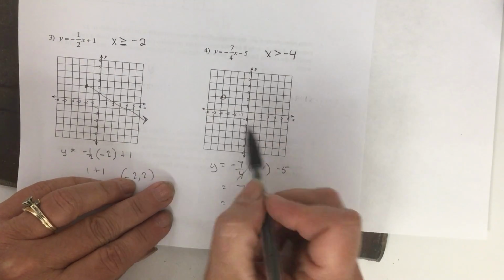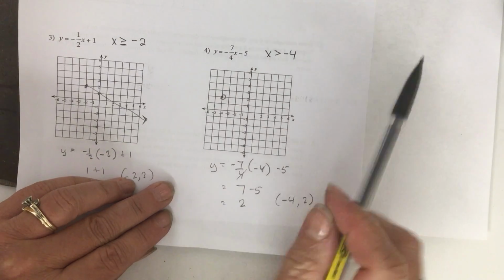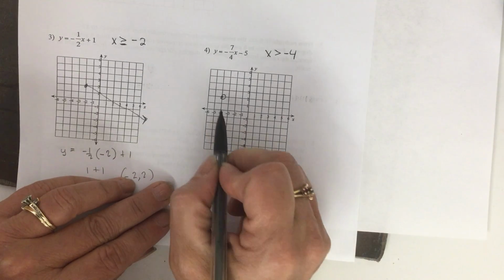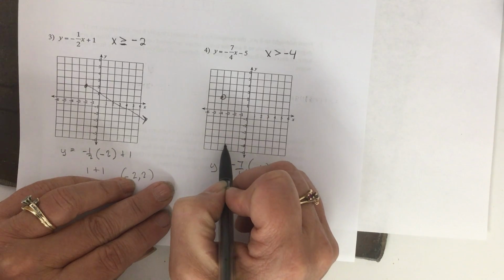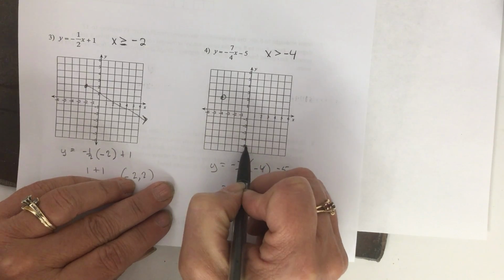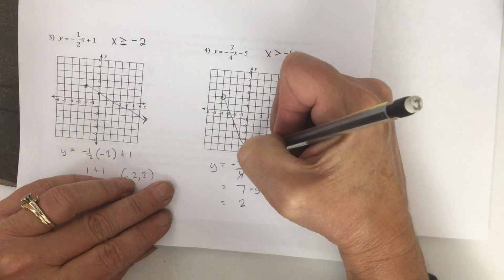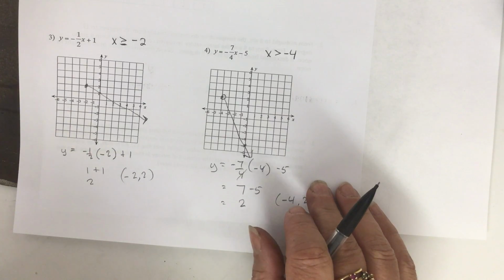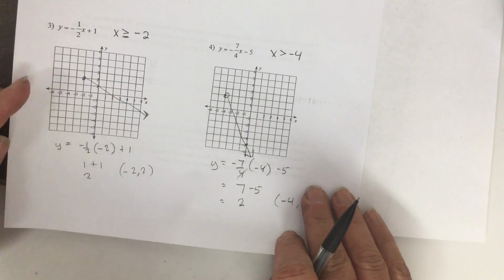And then my slope is -7/4. 1, 2, 3, and I want to go on the right side. It's greater than, so I want everything greater than -4. So 1, 2, 3, 4, 5, 6, 7. 1, 2, 3, 4. So my graph would go through that point. So again, you're just graphing half of a line. Okay, so hopefully that will get you started.